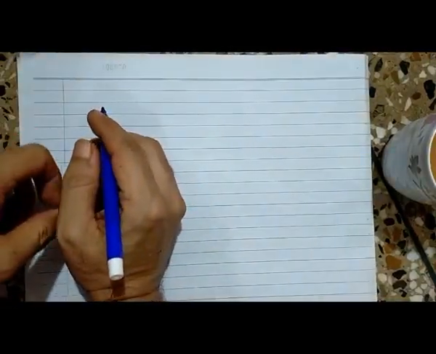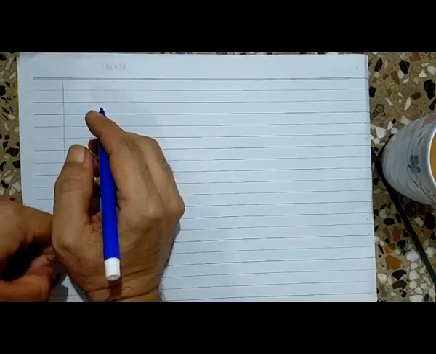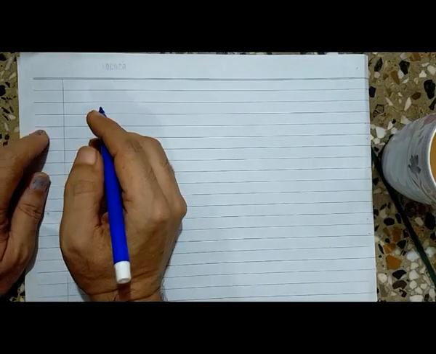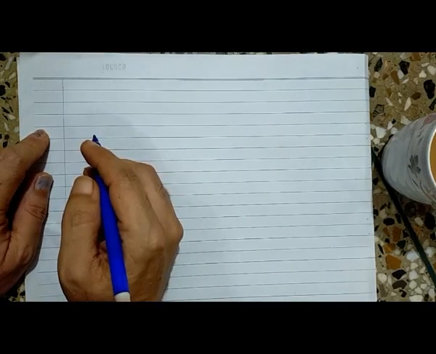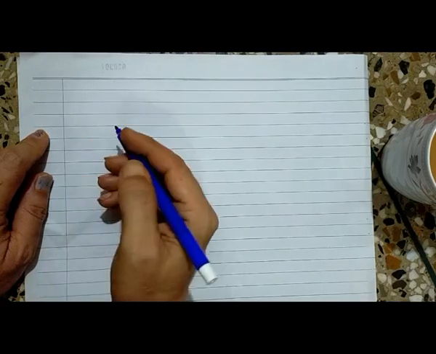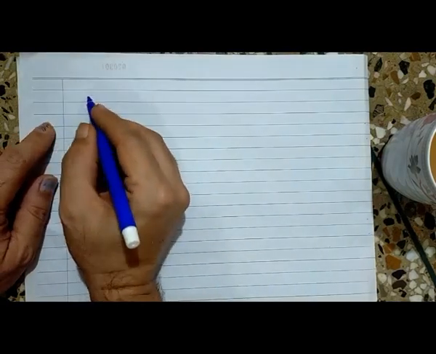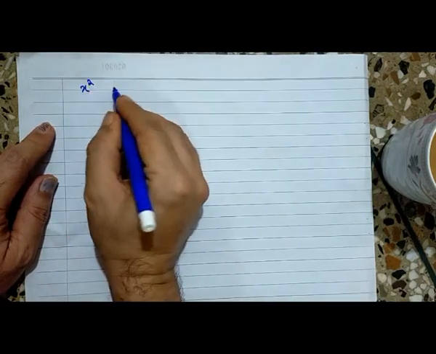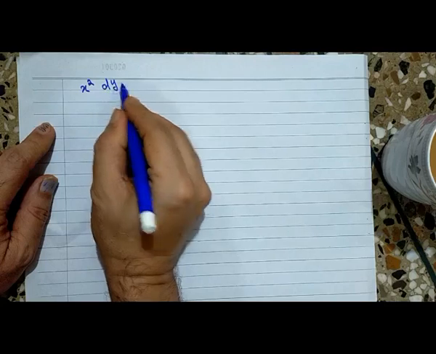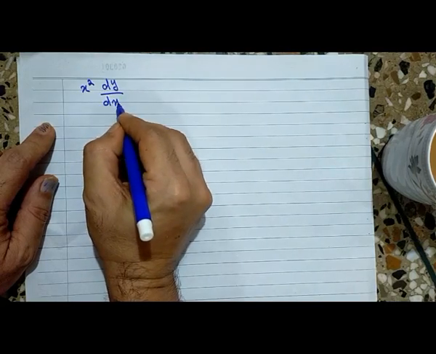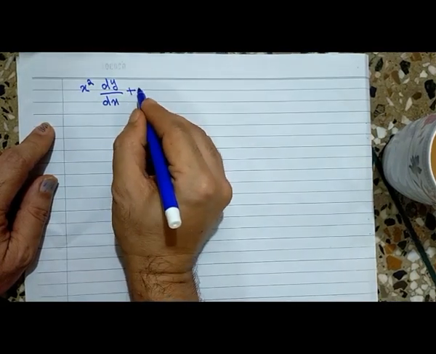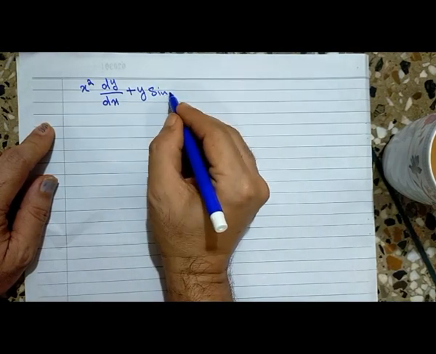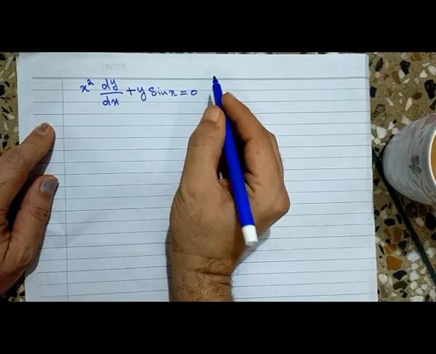A differential equation is a relationship between an independent variable, say x, and a dependent variable, say y, and one or more differential coefficients of y with respect to x. For example, x squared dy by dx plus y sine of x equals 0.